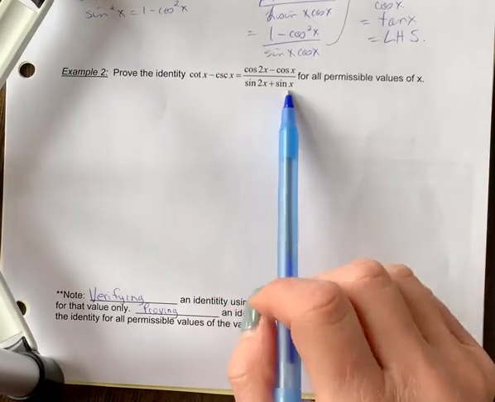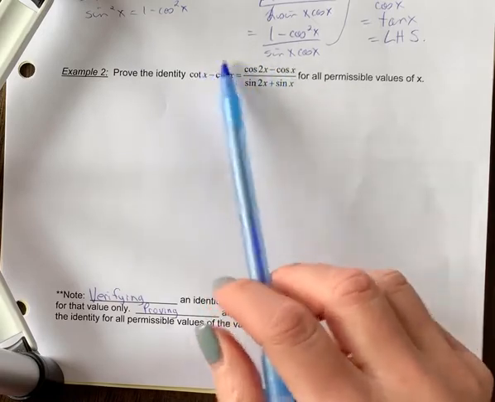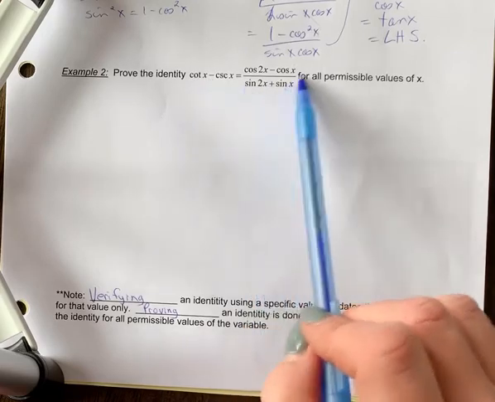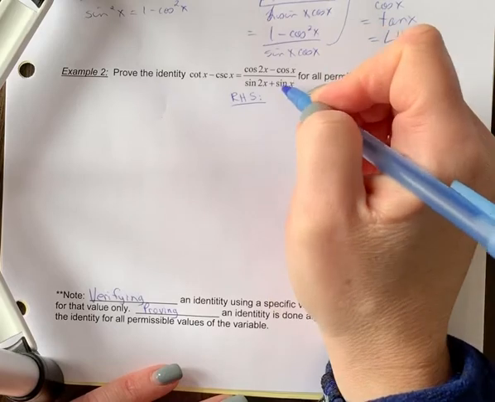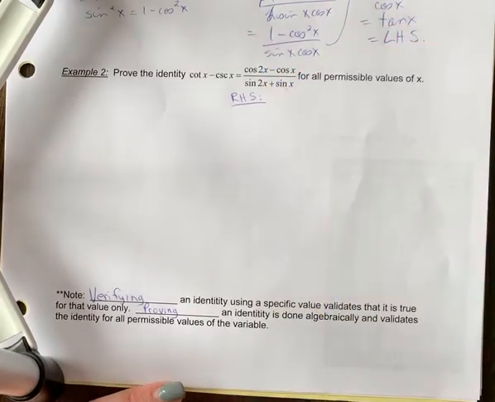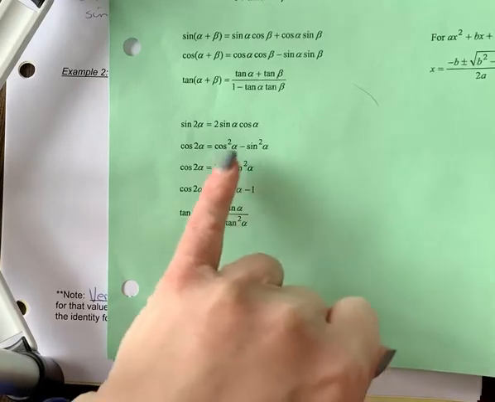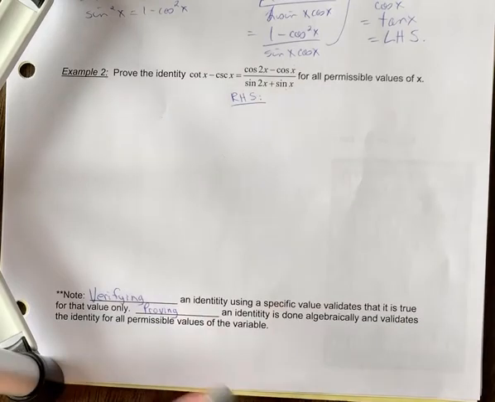Prove the following identity. Looking at this, it looks like there's stuff to work with on the left-hand side and right-hand side. For sure the right-hand side. I'm actually going to start with the right-hand side, and then we'll see if we want to move to the left-hand side or not. So cos 2x, I have options. I can use either one with both, either or. I'm going to choose the one with just cosine, since I see cosine in here, it seems like maybe a good pick.